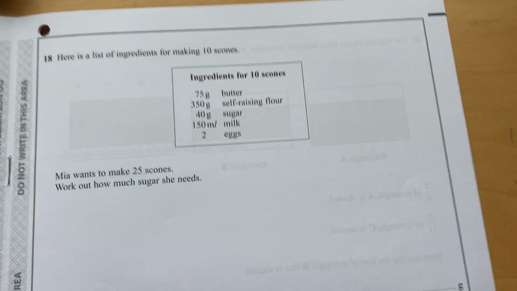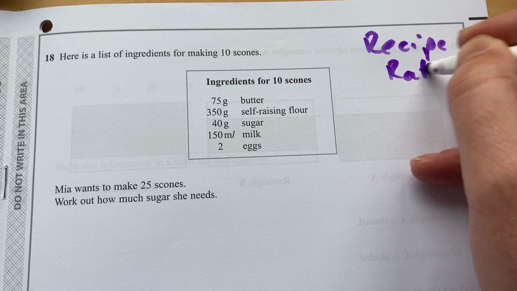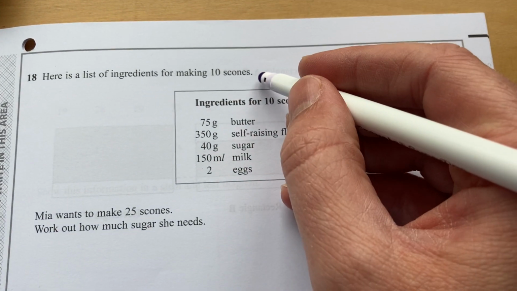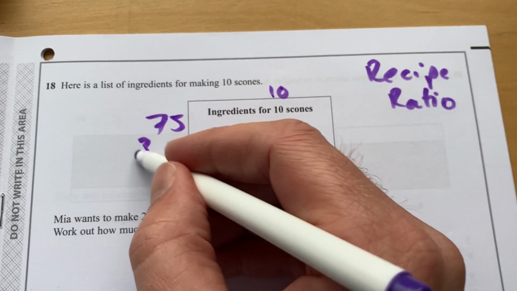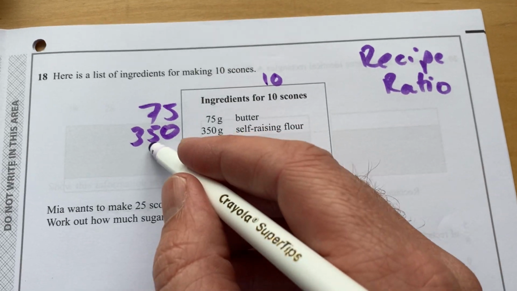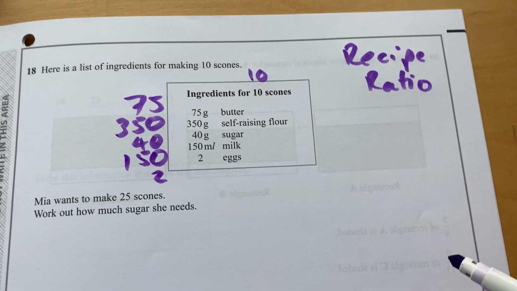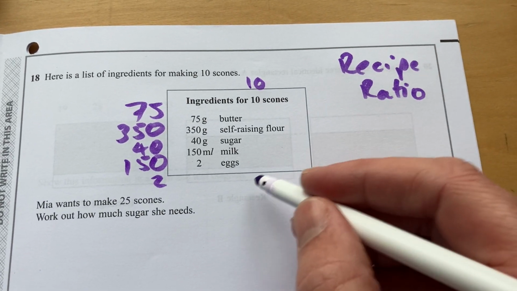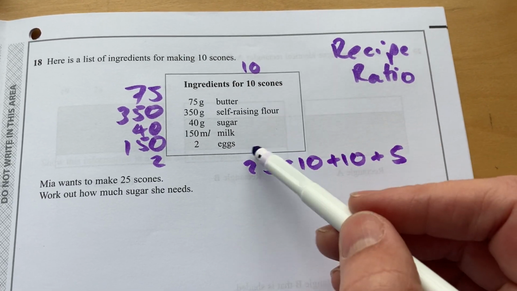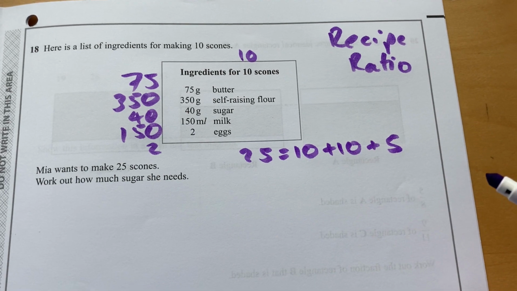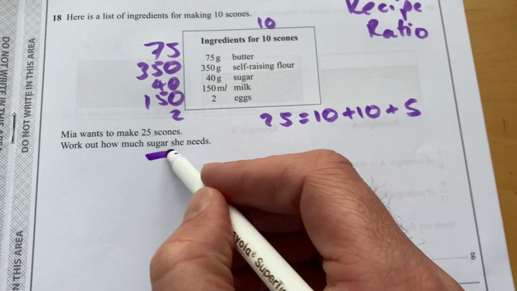Okay, let's move on to question 18, which is a recipe question, which is great for ratio. This recipe makes 10 scones. We have 75 grams of butter, 350 grams of self-raising flour, 40 grams of sugar, 150 mils of milk, and 2 eggs. And they want to make 25. Well, 25 is 10 plus 10 plus 5. So if I double this and then add a half of the original, I should have it. So they're not asking for all of it. They just want how much sugar she needs.